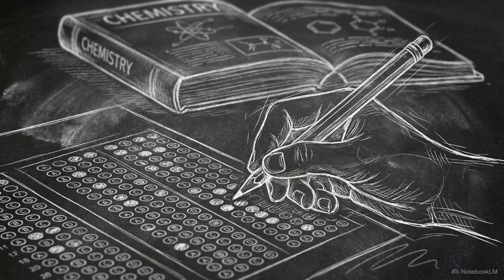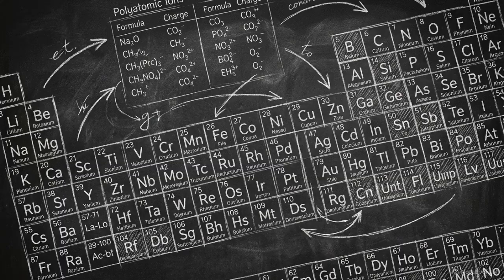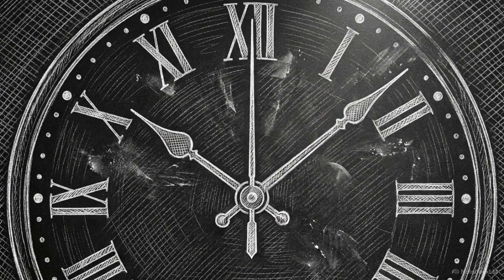50 multiple-choice questions, 9 chapters of foundational chemistry. You will have your reference tables, so this exam does not test rote memorization. It tests how rapidly you can apply laws and formulas under time pressure. This roadmap outlines your strategy.